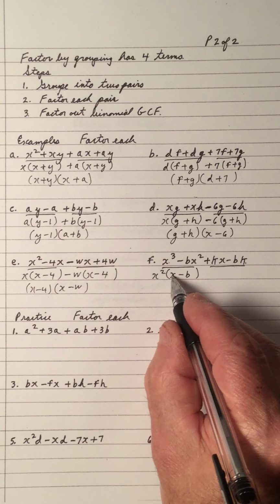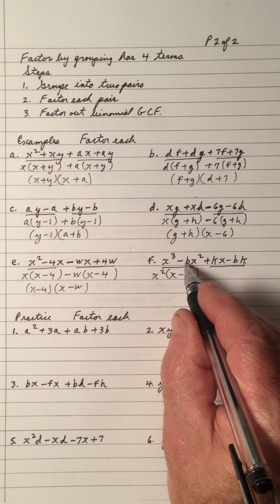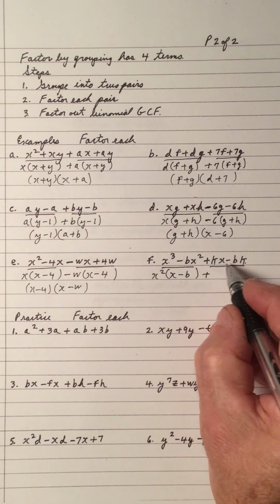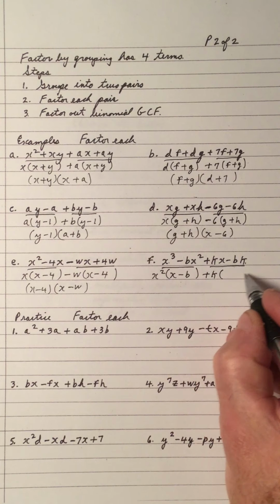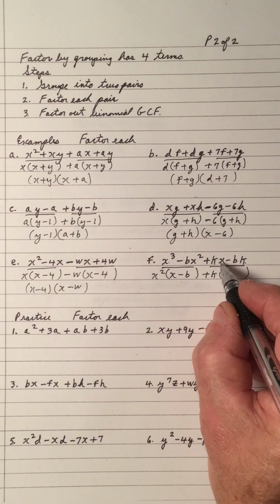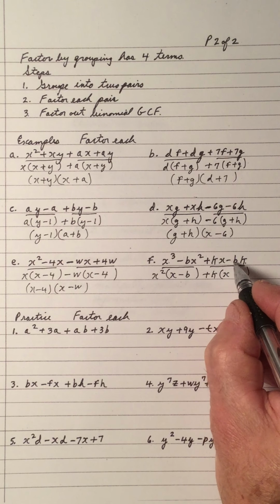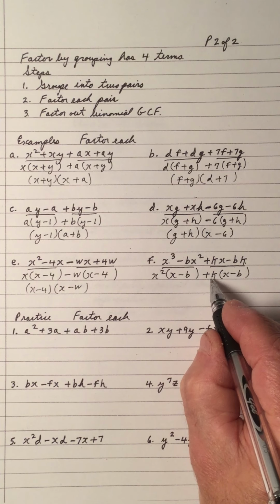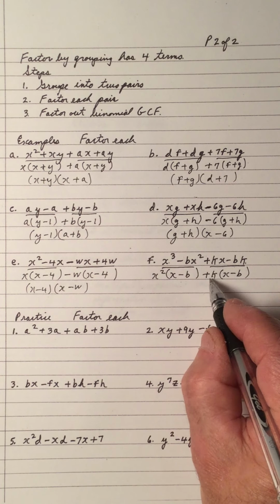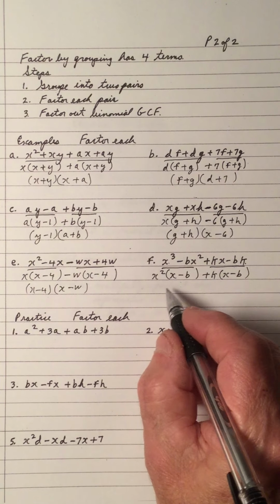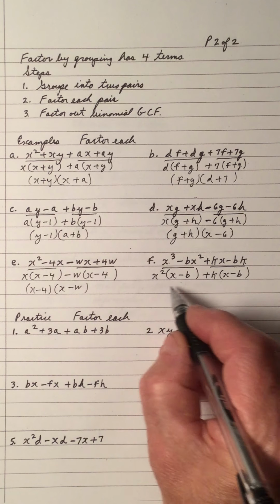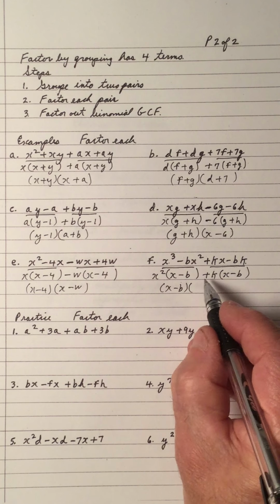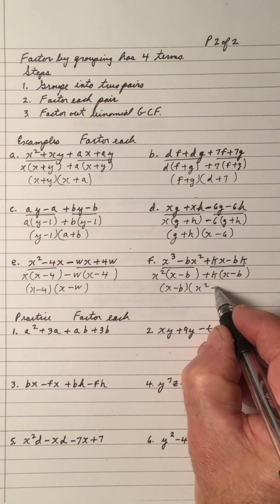And multiply back. X squared times x, perfect. X squared times negative b. And I have a plus right here, so I write down a plus. What's common is a k. Plus kx divided by plus k is x. And a negative bk divided by plus k is a negative b. Multiply. K times x, kx, k times negative b, negative bk. And do I have the same binomial GCF? Yes. So x minus b is common. And what's left? X squared plus k.